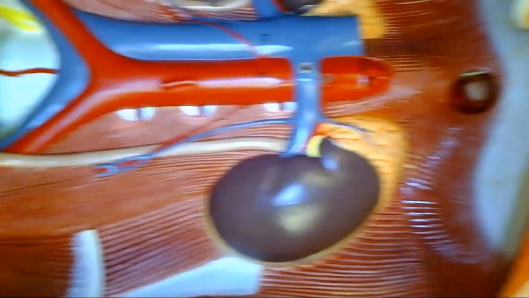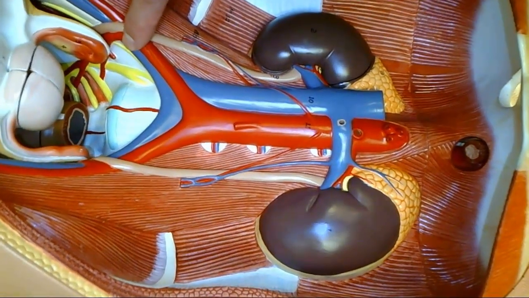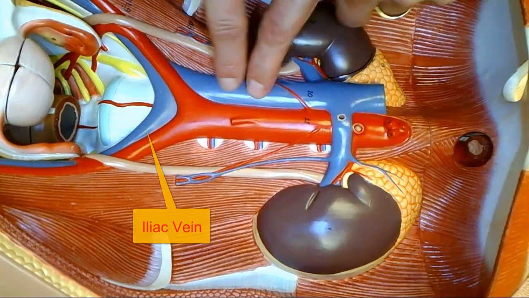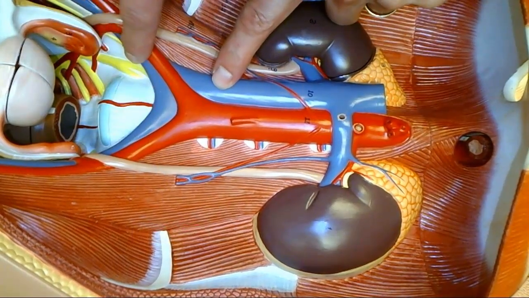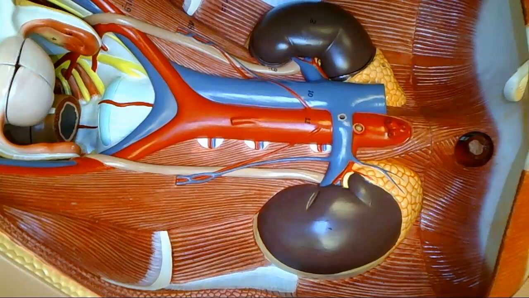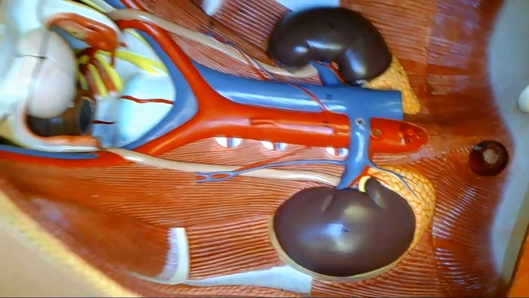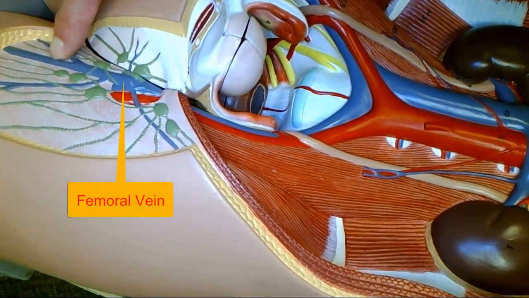So, oops, I didn't put it out. Where is it? This is the iliac vein. These are the iliac veins. So when the inferior vena cava branches, it's iliac veins. Those drain the legs, and they go into the femoral veins down the legs. So it's a femoral vein.